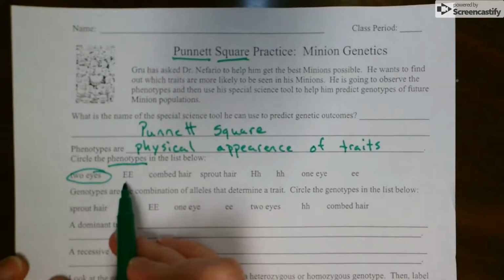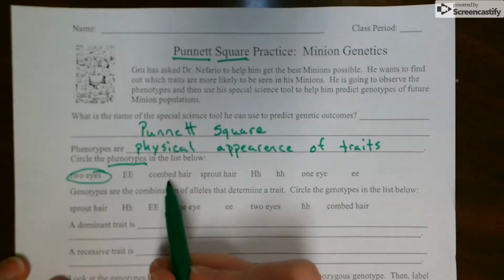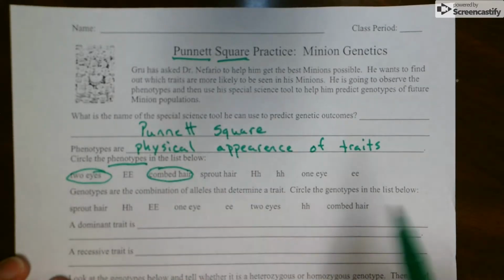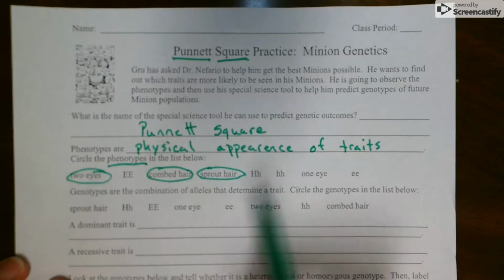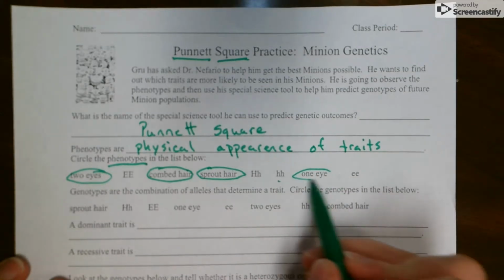Now, big E, is that something that I could physically see if I looked at the minion? No. Combed hair, could I see that on the minion? Yes. Sprout hair, I could also see that on a minion. Big H, little h? No. Little h? No. One eye I can physically see.